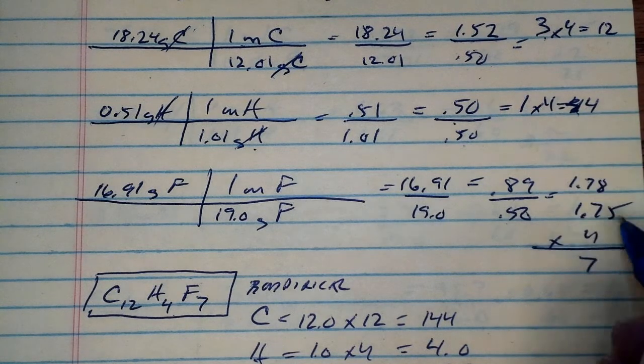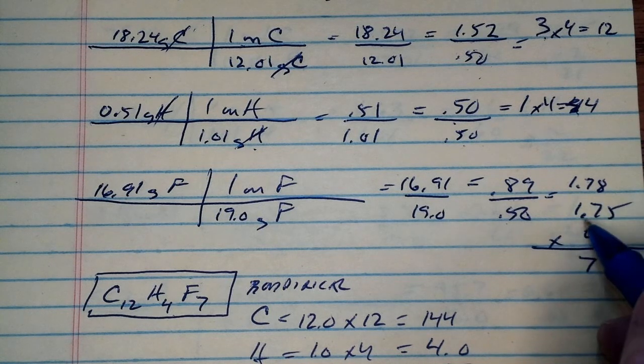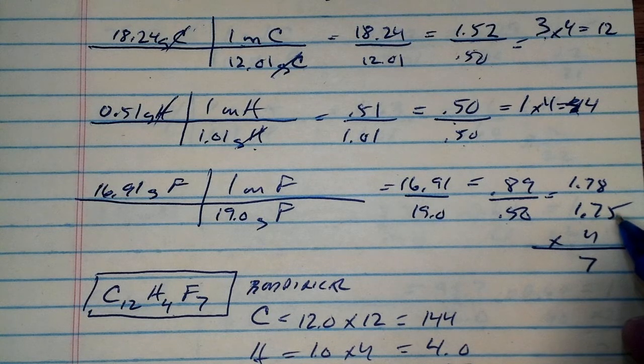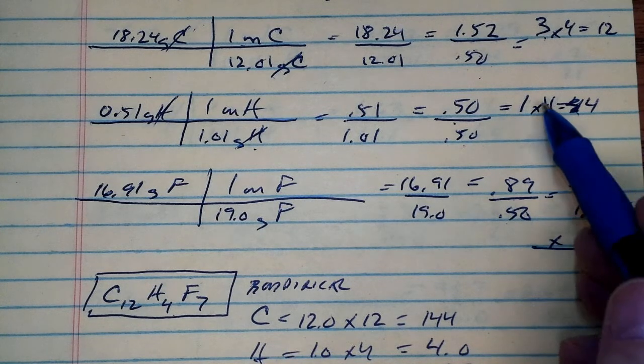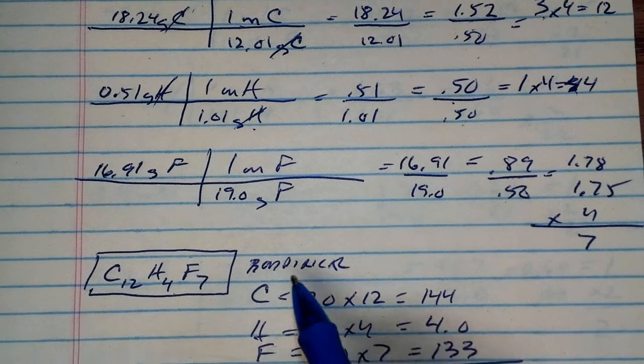And if you get one that's not a nice even number, then you've got to do something with it. So 1.78 was very close to 1.75. We had to multiply by 4 to get a whole number here. That came out to 7. And we multiplied the other two numbers of moles by 4 as well. That was our empirical formula.